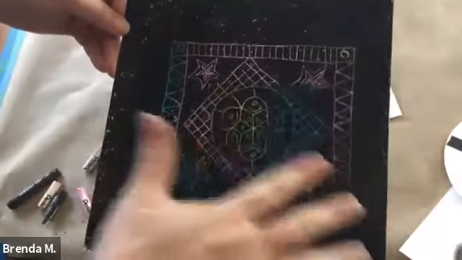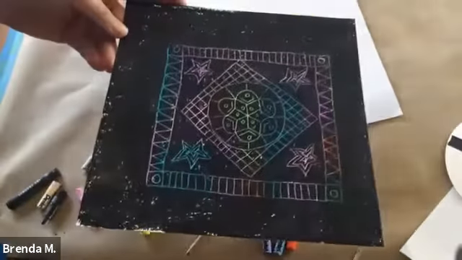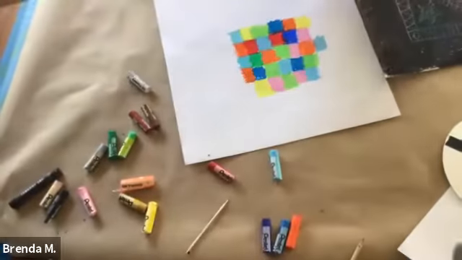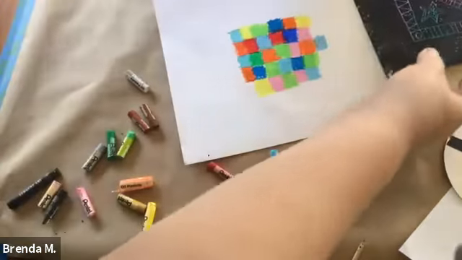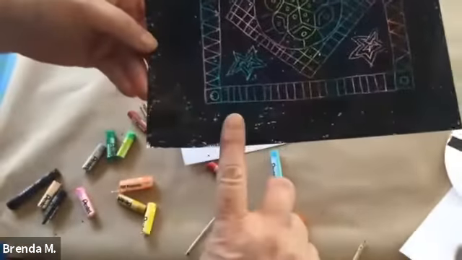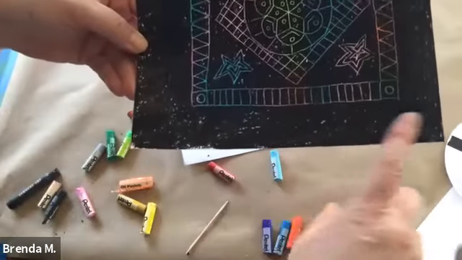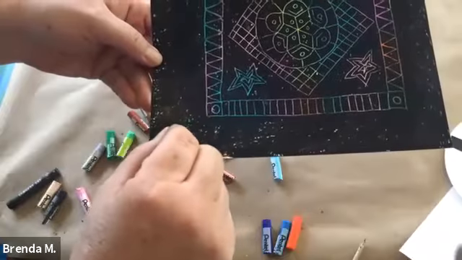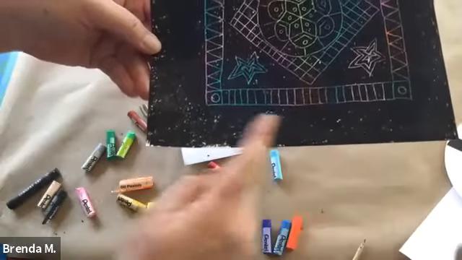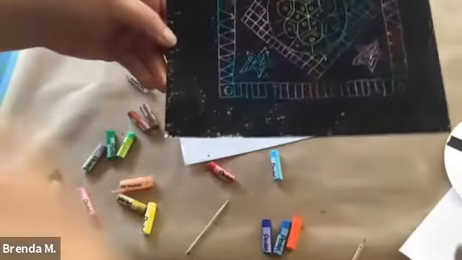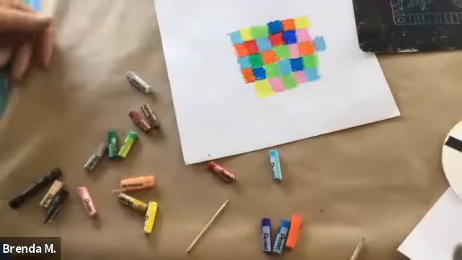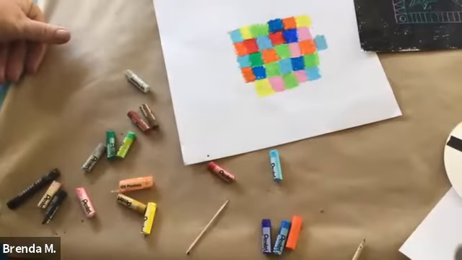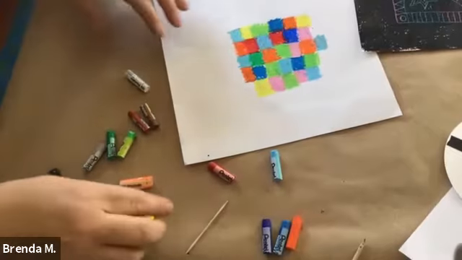So you might want to go to the edge, but you don't need to, whatever floats your boat. And of course you don't have to do black on this part. You could do another color down here and not cover it up with the black later. You could have a border of red or something and leave it uncovered. So many good ways.